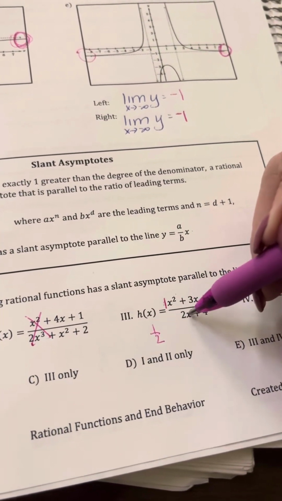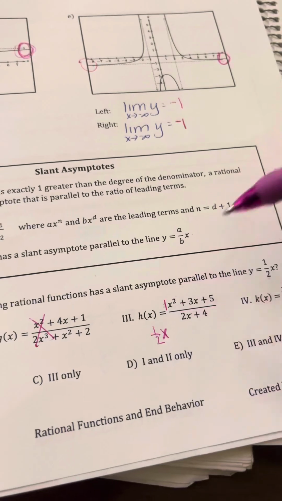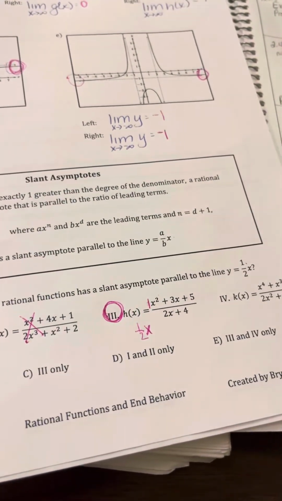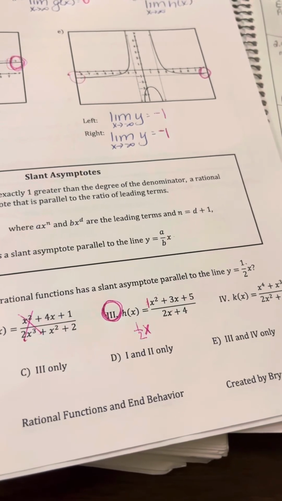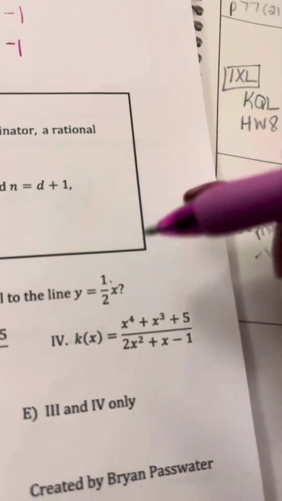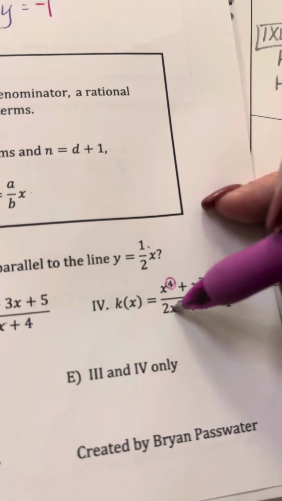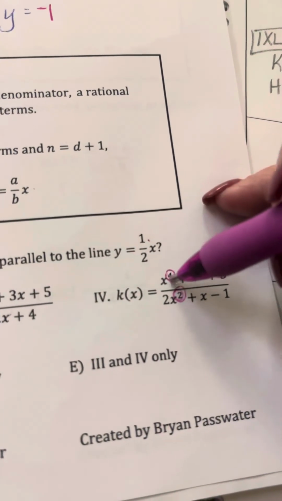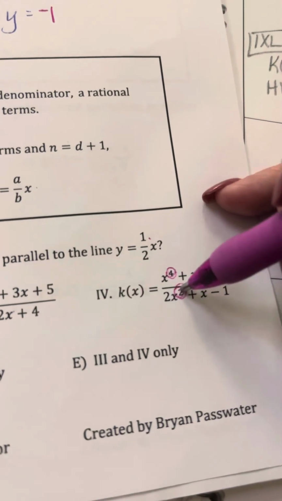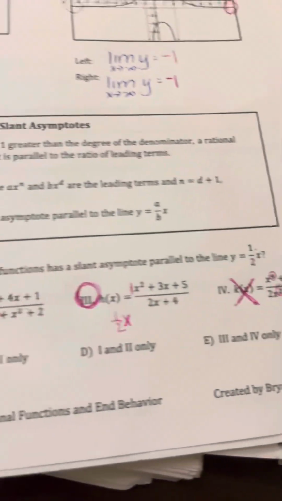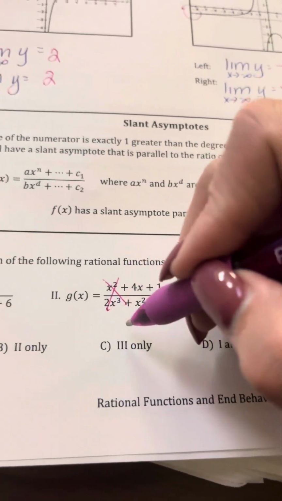Take x to the second divided by x, x, and lo and behold, that one is going to have the same slant asymptote. And then finally, this last one, the degree of my numerator is 4, the degree of my denominator is 2. They do not differ by 1, so there is no slant asymptote there. So the only answer here would be C.